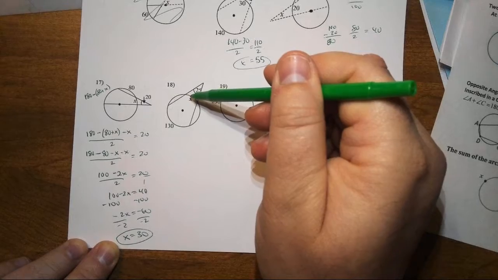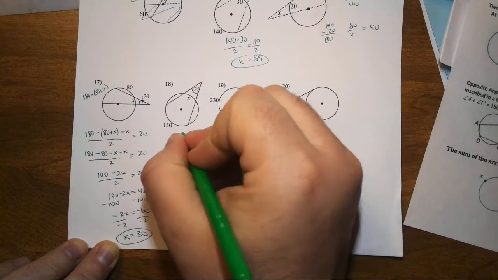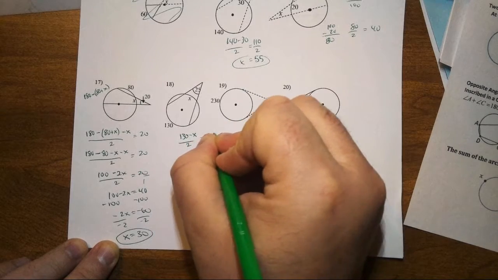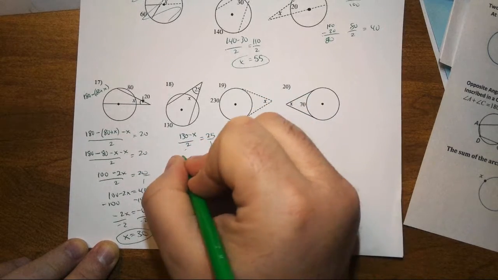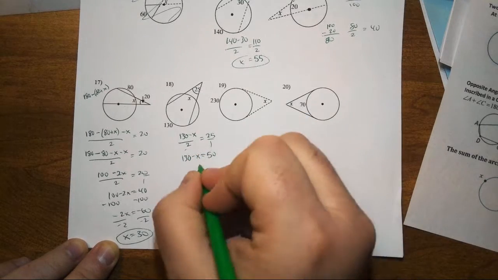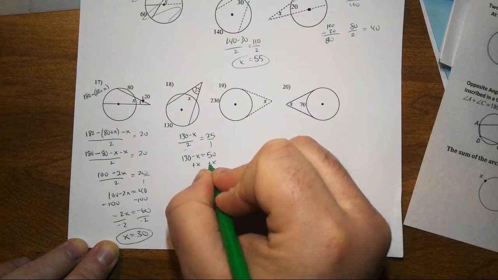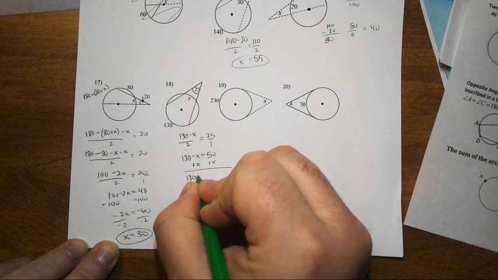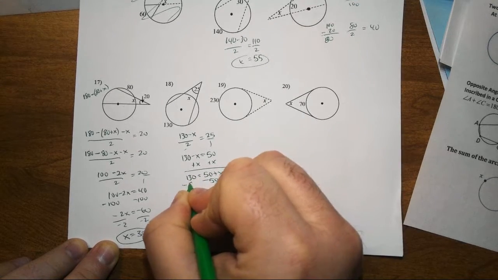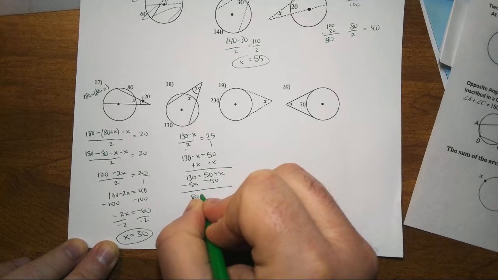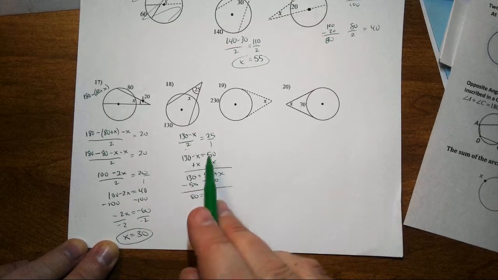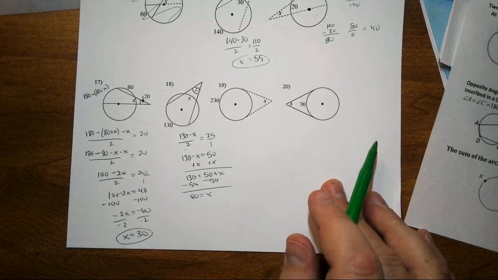Okay, here's one where we're given the small arc, kind of the same thing. So it's bigger minus smaller divided by 2 is equal to the angle. So cross multiply first. We get 130 minus x is equal to 50. Now, there's two options. You can move the x over to this side and move the 50 back and get your answer that way. Or like we did over here, you can move the 130 over and then divide by -1. So leave it up to you.